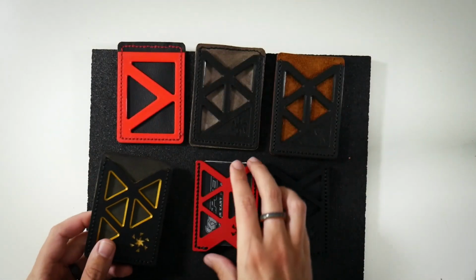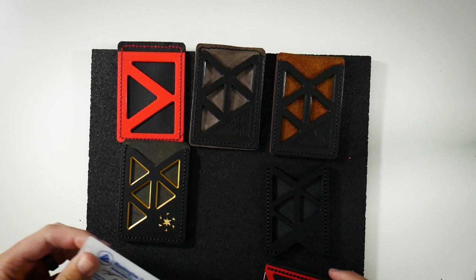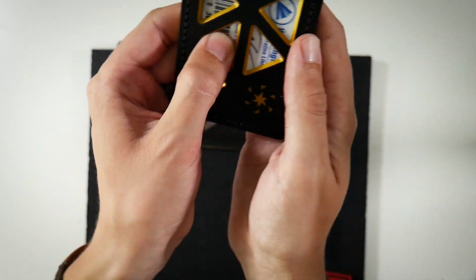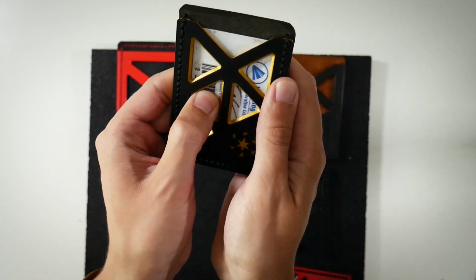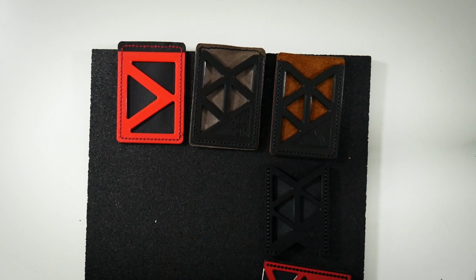When you slipped cards in here, there definitely was a lot of wiggle room, so I'll demonstrate that just a little bit. If I put this card in here, you can see that it slides around quite a bit. It's not quite as tight and compact as it could be, possibly. And so I wanted to develop the next stage of that.